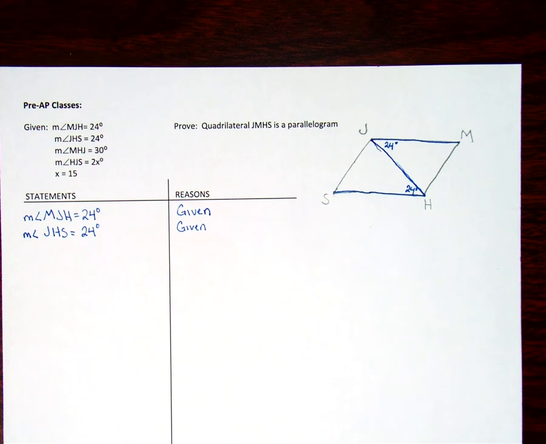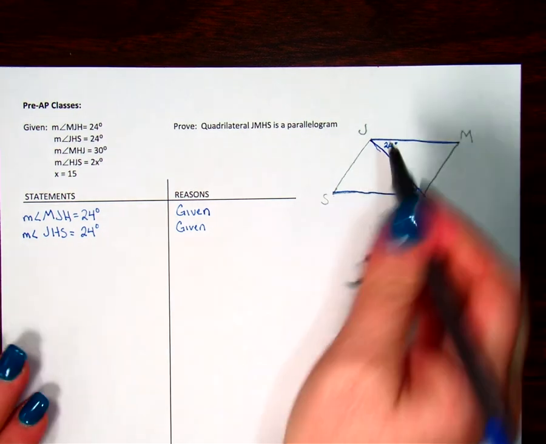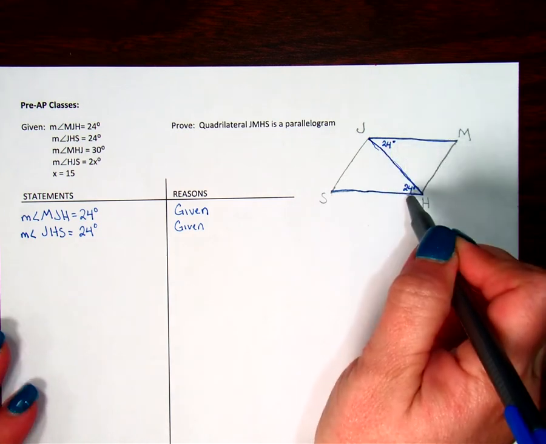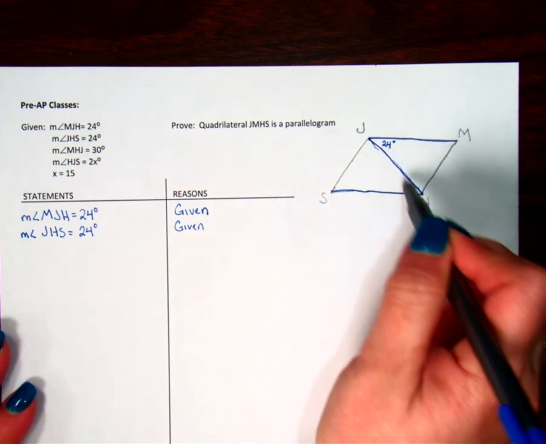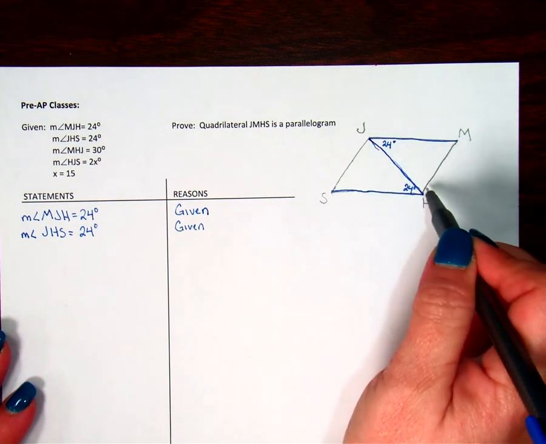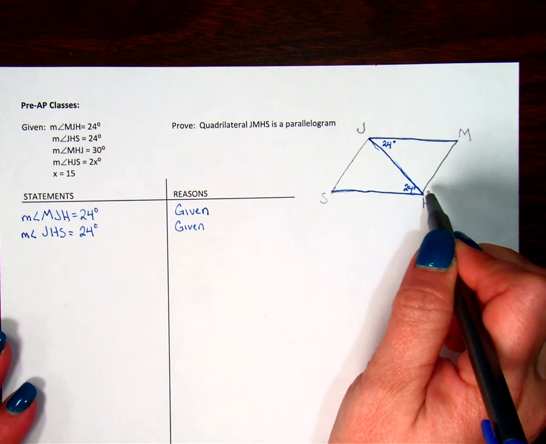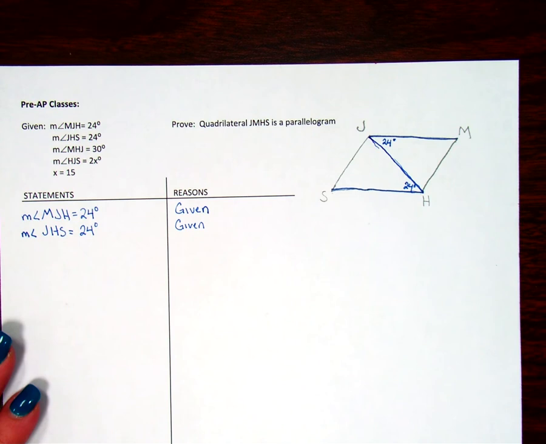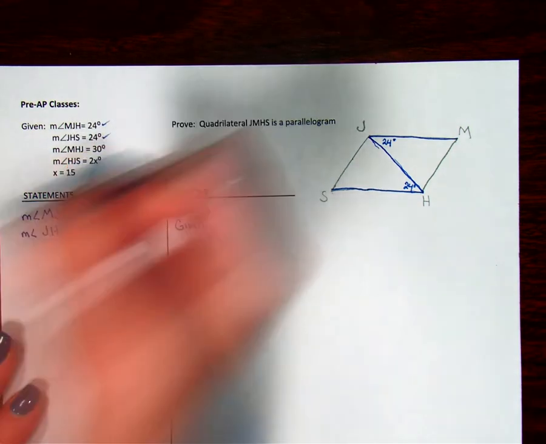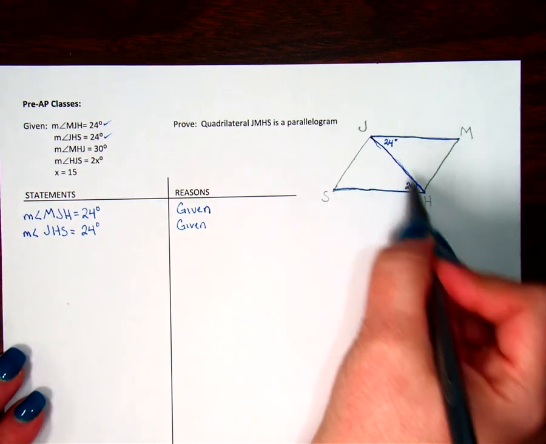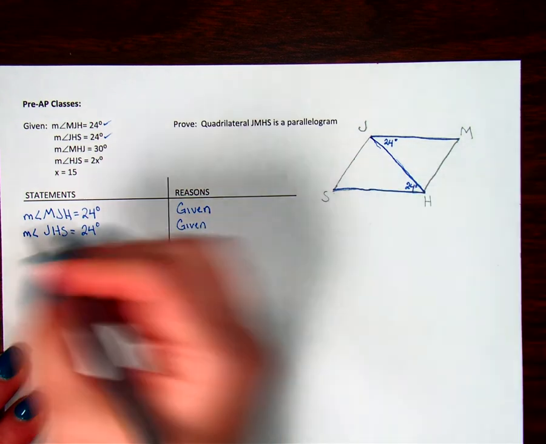But if you remember back to what we were looking at in the notes, if I think of JH as a transversal, these angles here are alternate interior angles. And when alternate interior angles are congruent, then I have parallel lines, or in this case, segments. So I'm going to actually put that in my proof now while I'm thinking about it before I move on to my next given, right? I've already used those two givens. So while I've got just this marked in my picture, I'm going to add that to my proof. So I'm going to say that these two angles are alternate interior angles.